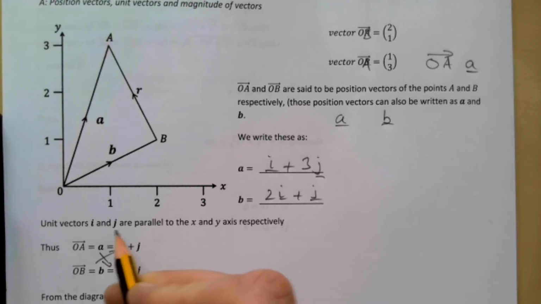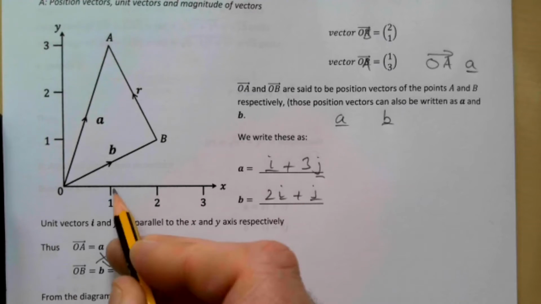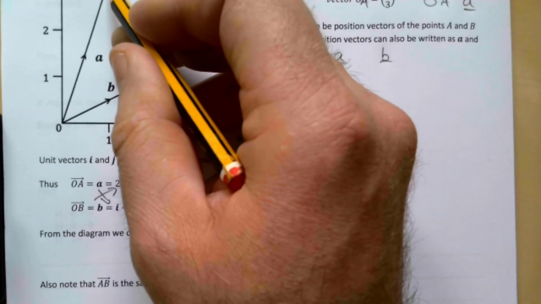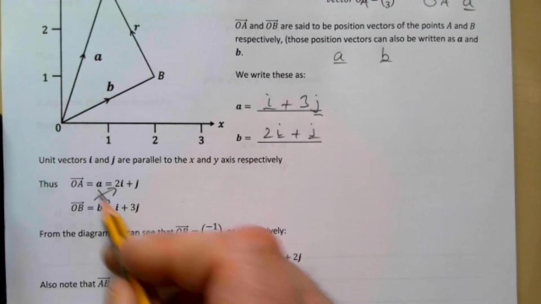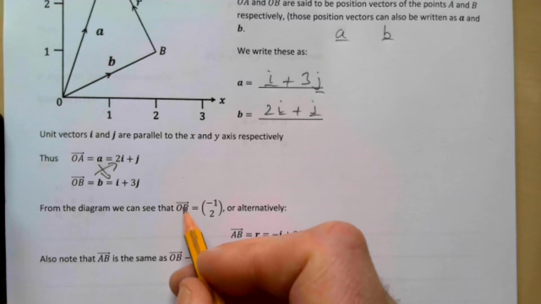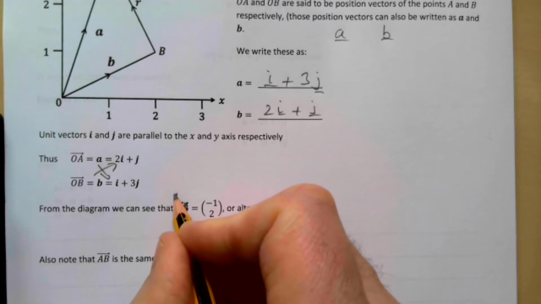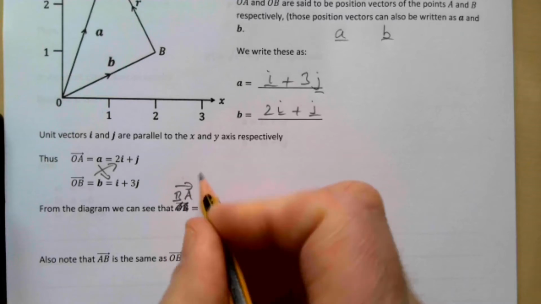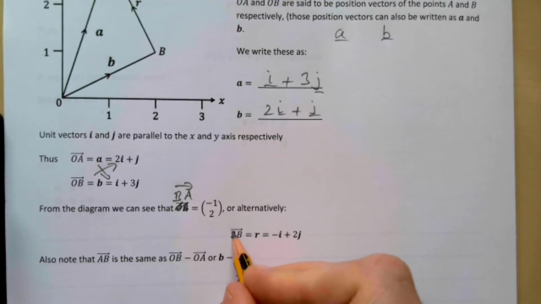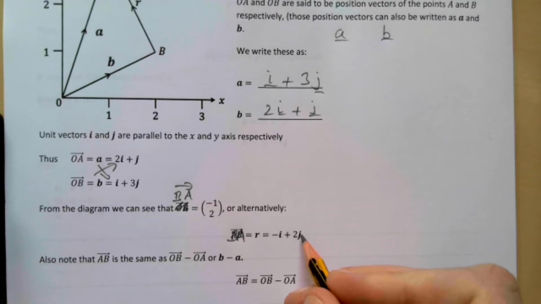Unit vectors i and j are parallel to the x and y axis respectively, so that's what I'm saying. So i is 1 across and so on. The vector OA takes us from here to here, and it's going to be i plus 3j, so I've switched them around again. From the diagram we can see that OB, again that's another mistake, that should be B to A. So the vector from B to A is minus 1, up 2. And again, that is another mistake. B to A is minus i plus 2j.